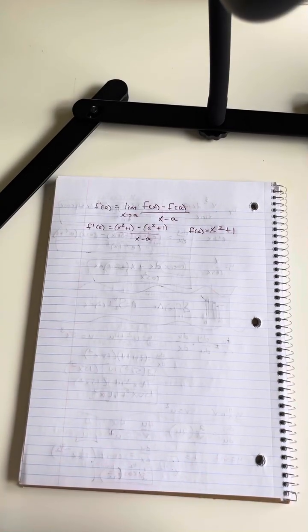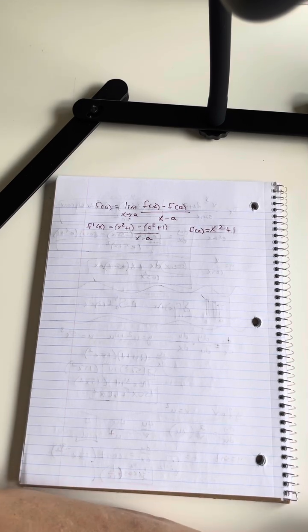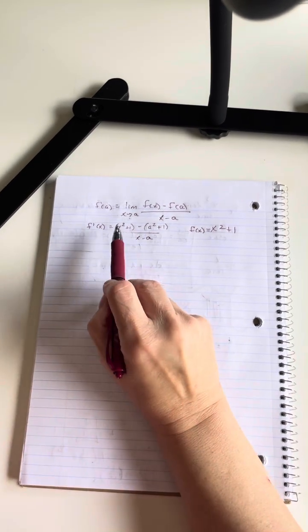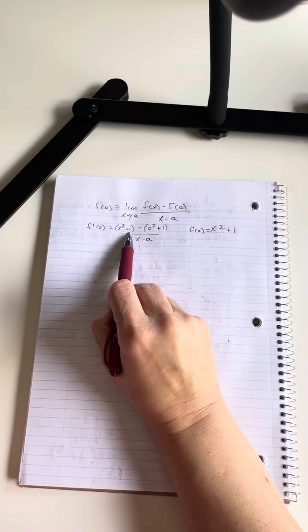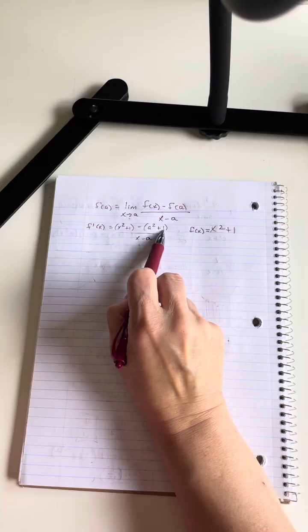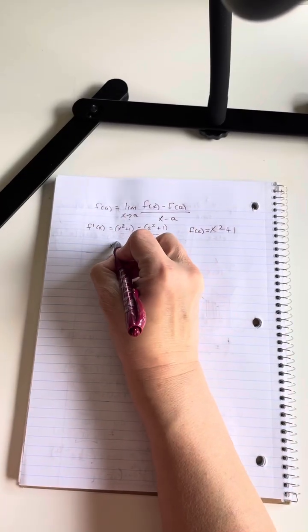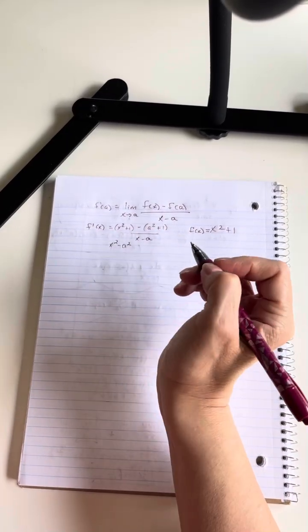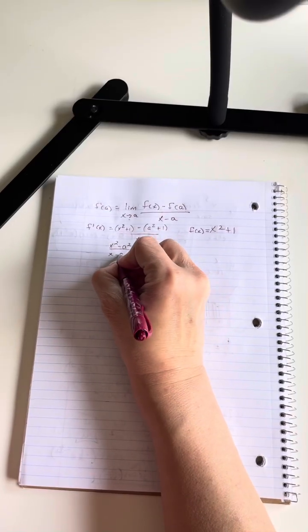All right, that's filled in. Then, can I simplify anything here, or do I want to plug in the a? I want to simplify first. So x squared plus 1 minus a squared minus 1, if I distribute, means that the 1's have dropped off, and that just leaves me x squared minus a squared all over the x minus a.